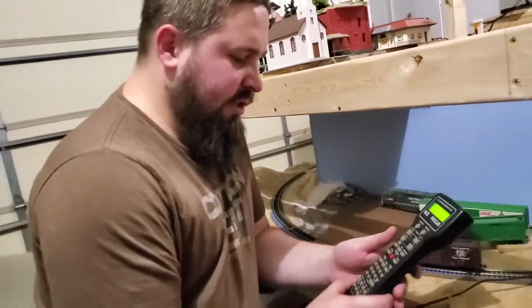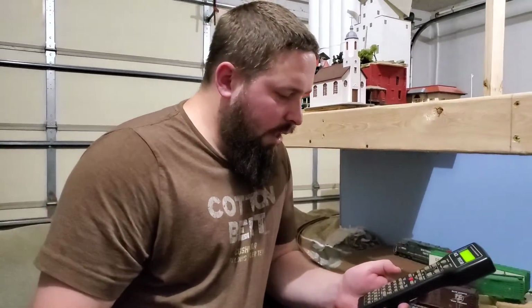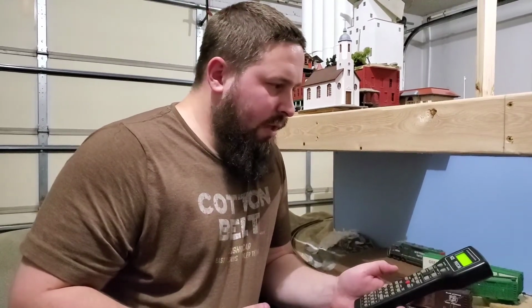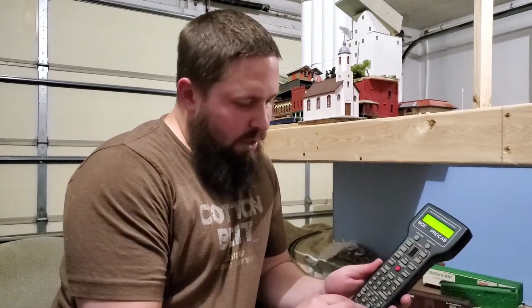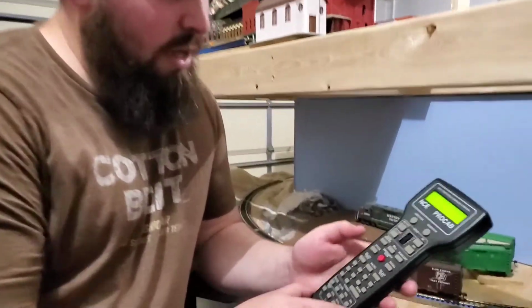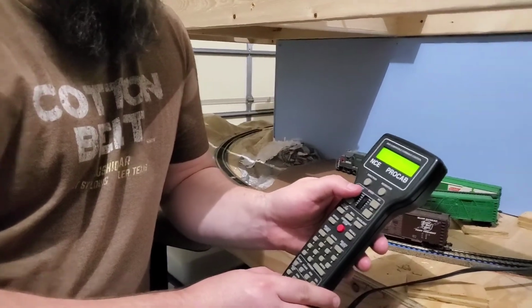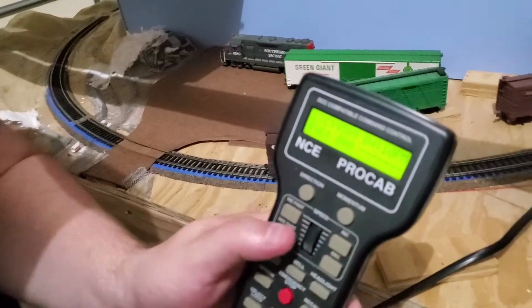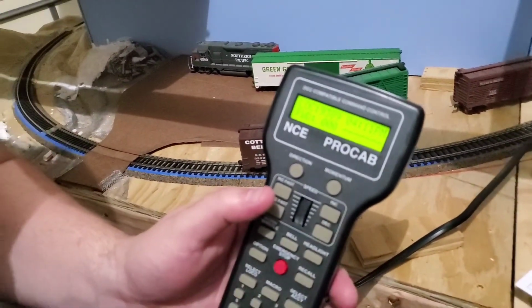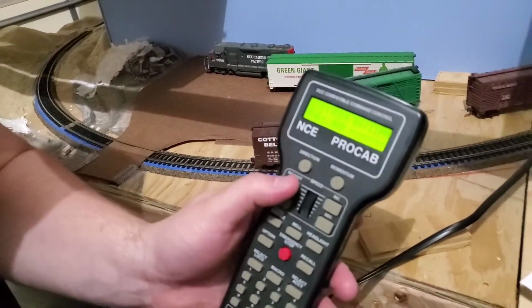Now, one of the functions that Soundtrax has, their sound, the Tsunami decoders, F11 is how you can switch from locomotive braking to train braking. Now, locomotive braking is defaulted. So what we're going to want to do is I need to have my locomotive going. Alright, so we're hearing clickety clack, and if I was to brake down real fast, you don't hear any braking because that would be coming from the locomotive.